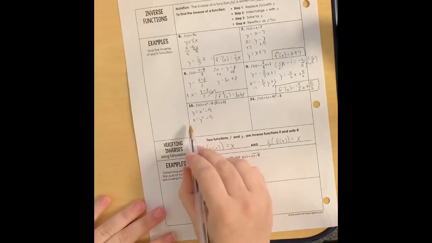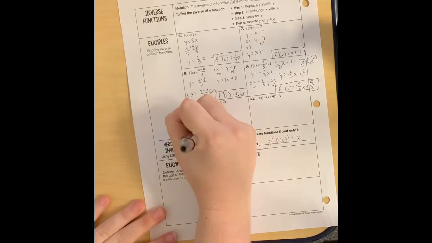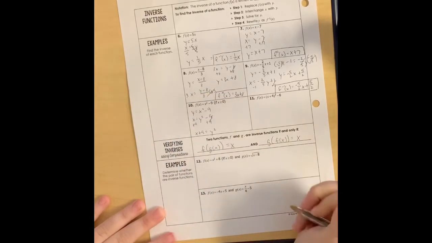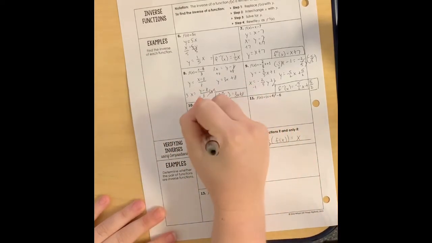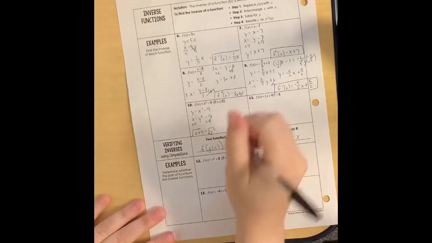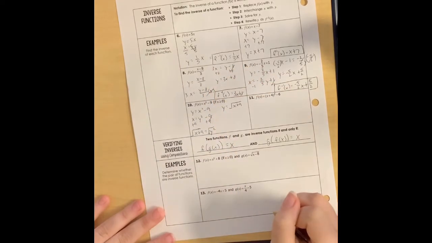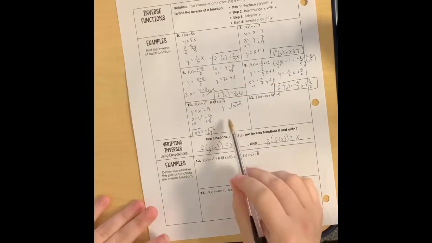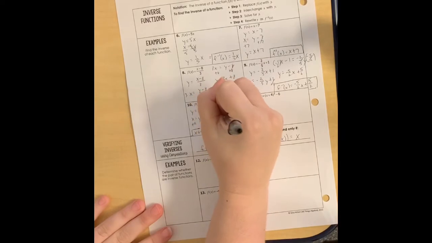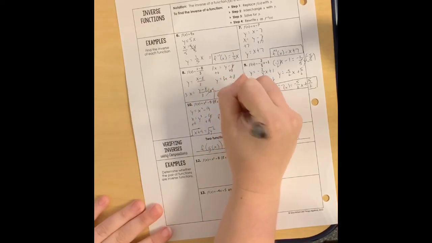Okay, so then we want to solve for y. So first you've got to add 9 over. So we have x plus 9 equals y squared. To cancel the squared, you want to take the square root of both sides. So we have y equals the square root of x plus 9. Okay, so that is the inverse function of the square root of x plus 9.